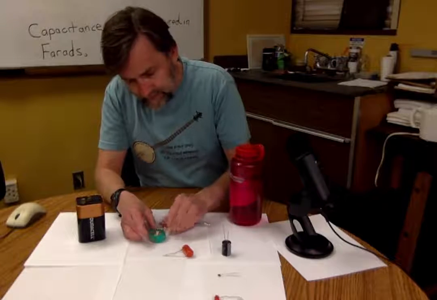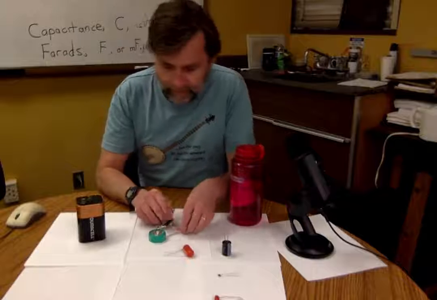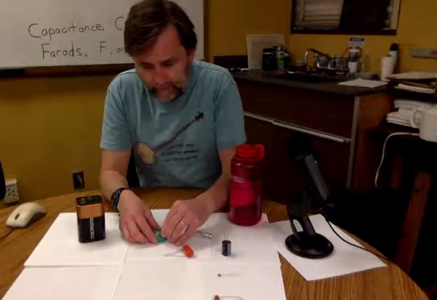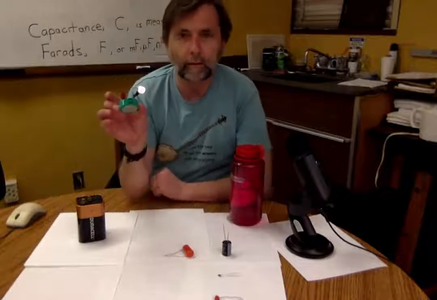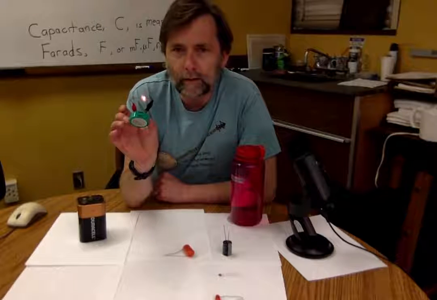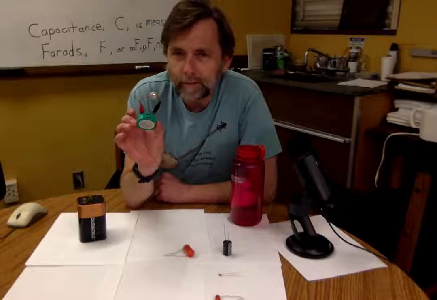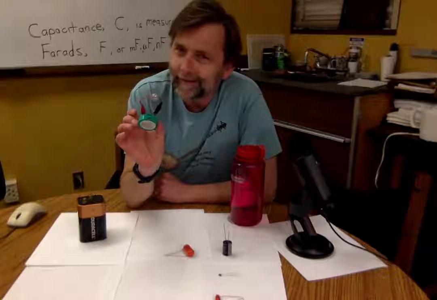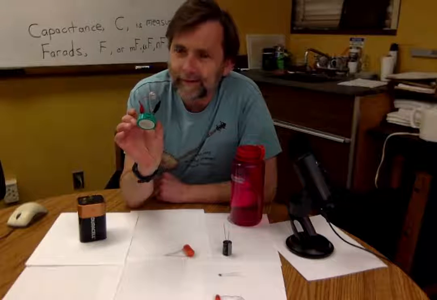If this capacitor is charged up, it now should be able to power this light bulb. So there we go. A capacitor powering a light bulb, but notice something. The light's going out, isn't it? It's getting dim.